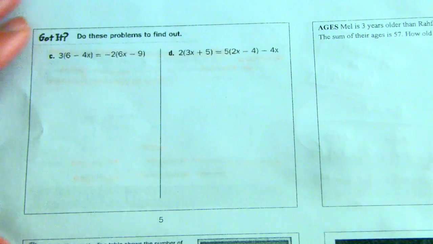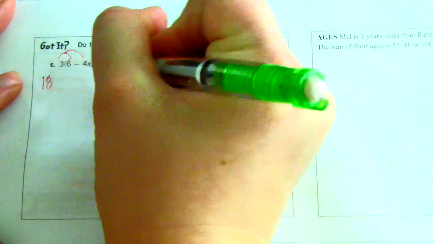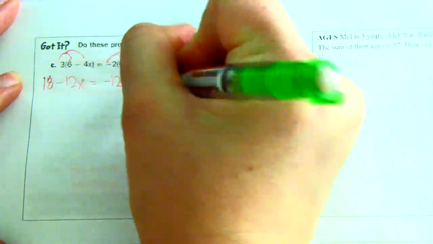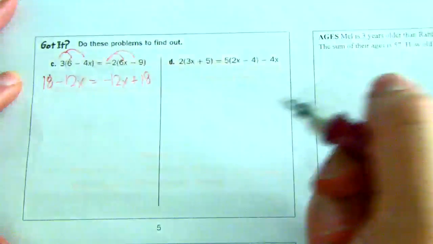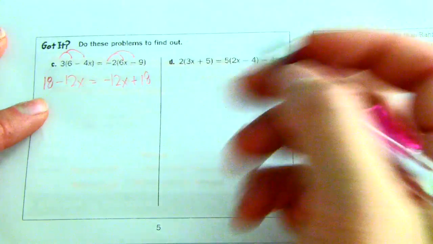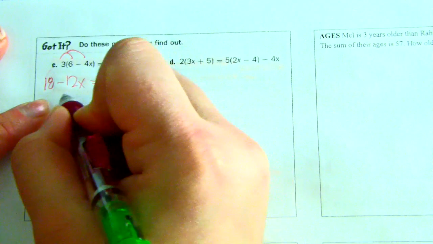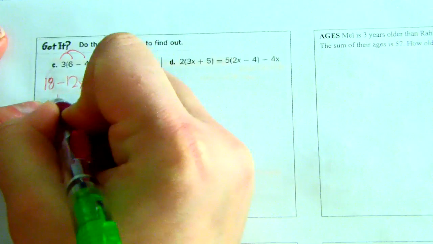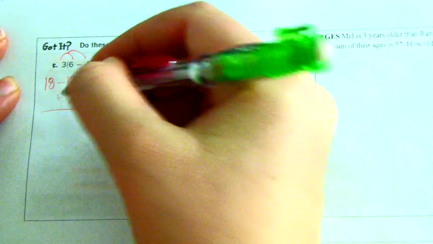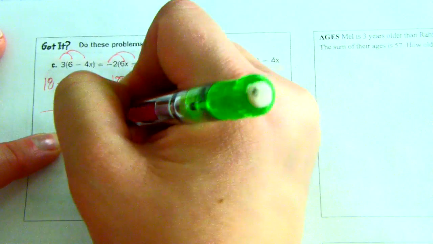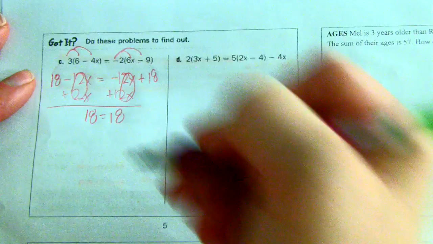Let's try a couple on the back. The word problems are where this gets tricky. Let's distribute. 3 times 6, 18, minus 12x equals negative 12x plus 18, negative, positive when you multiply. So if you can see it, maybe you can see it already, but we've got to add 12x to both sides because I want to bring all those x's over here. Well, if I do that, I end up with 0 x's on both sides, and I get 18 equals 18.